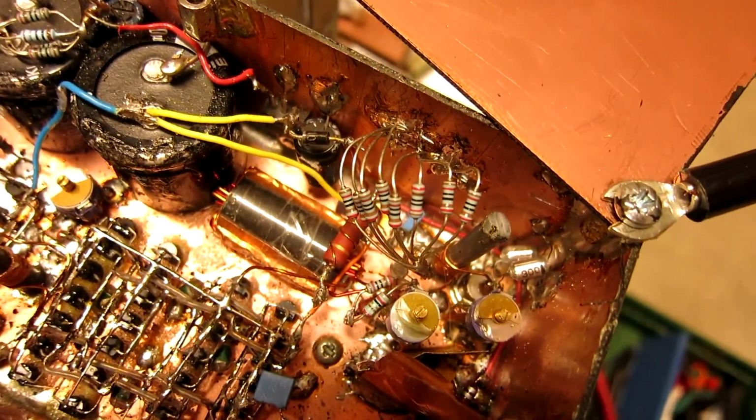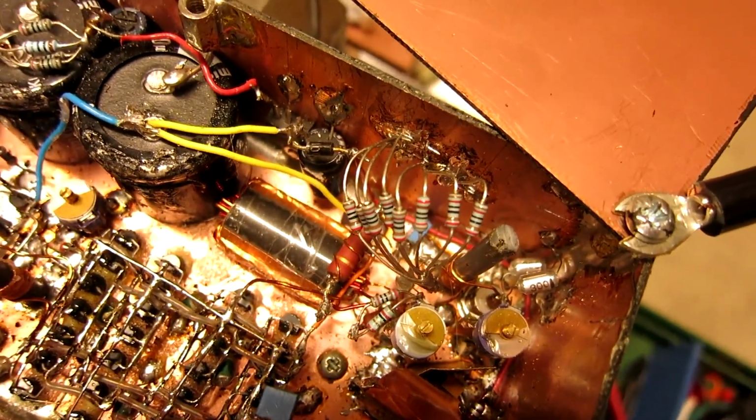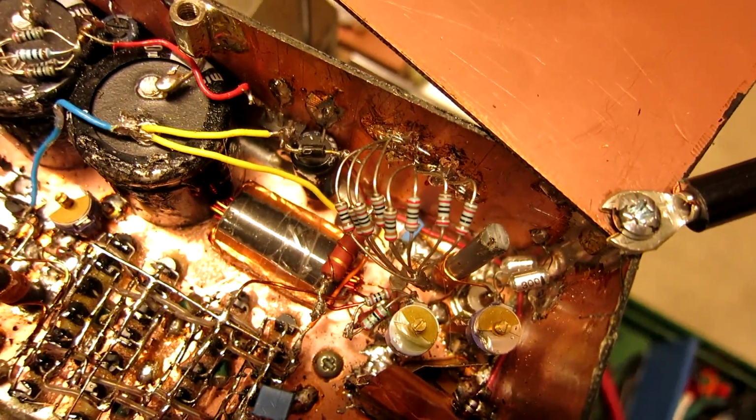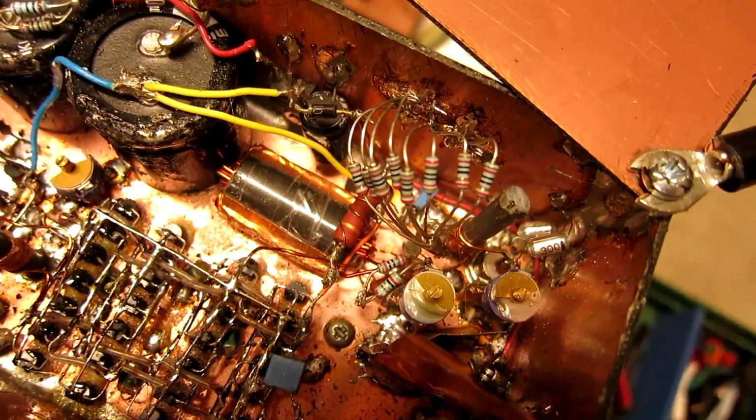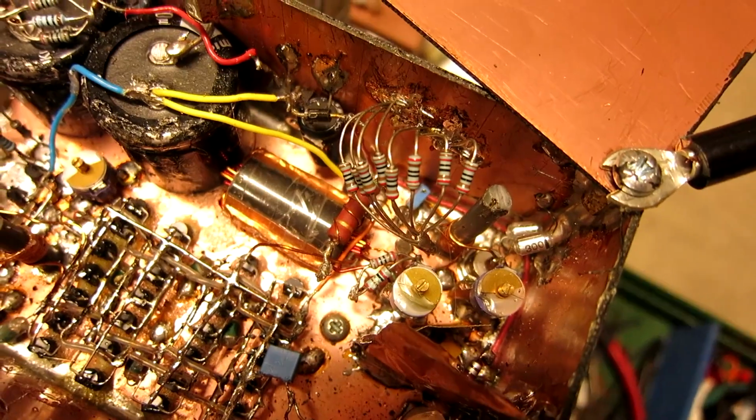So I replaced that resistor by 8 resistors, 120 ohm each. And these are metal film, they should be less noisy. And indeed, I see a small difference.